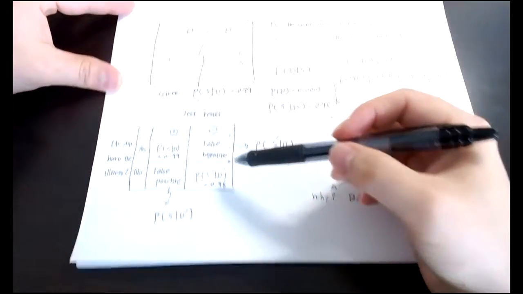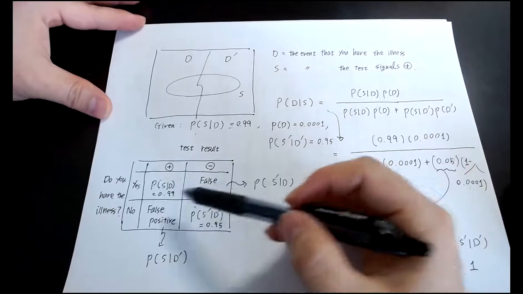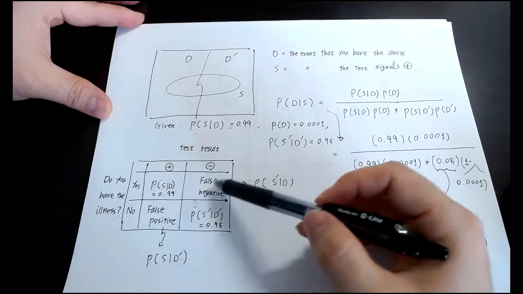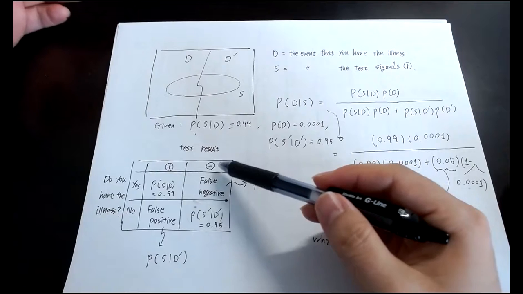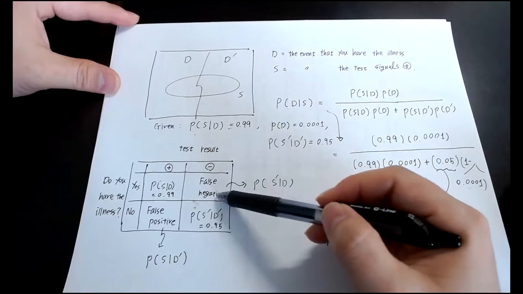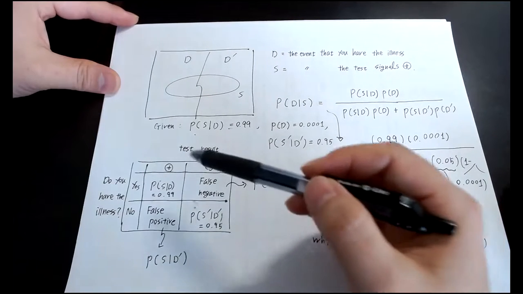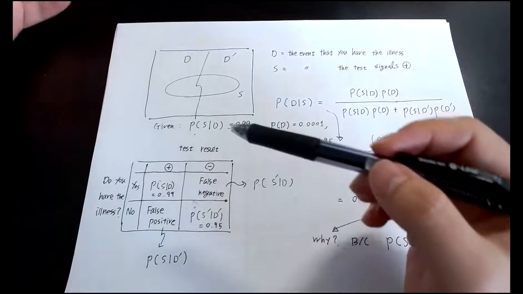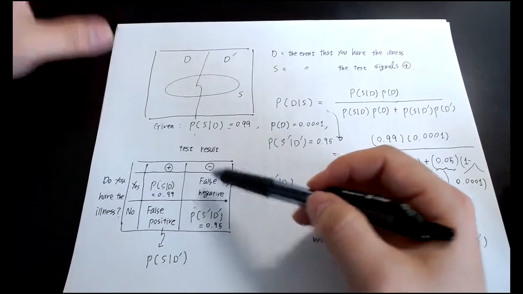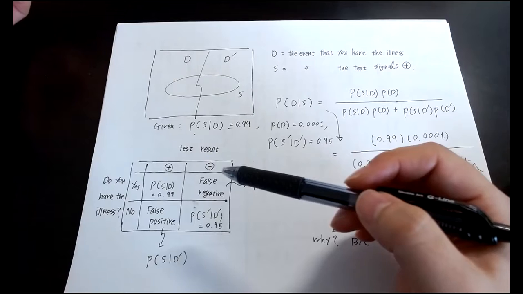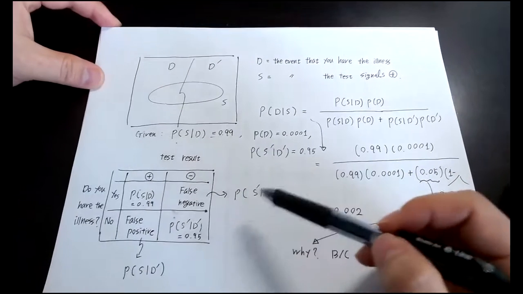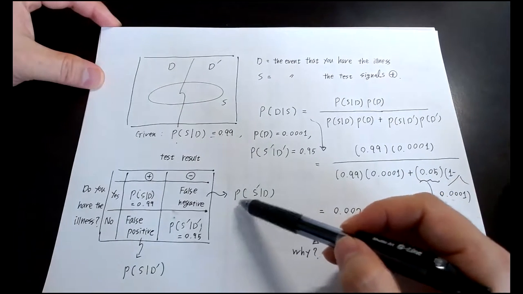And then the 0.99 right here. Okay. And then what if the guy got a negative test result? It's called the false negative. So the guy got a negative test result, but actually the guy has the illness. It's called false negative, and that's the probability.